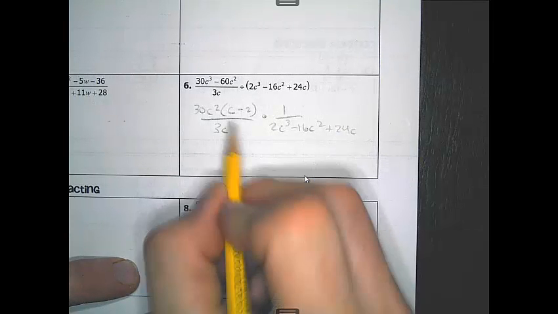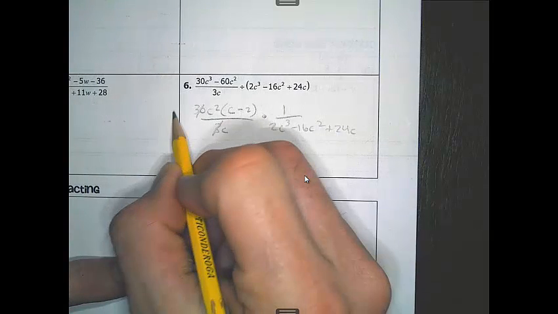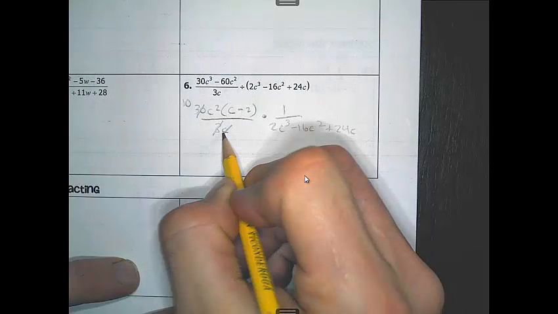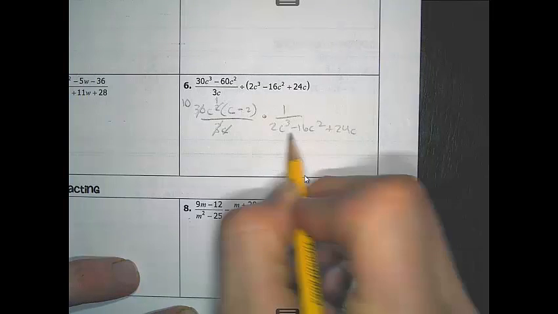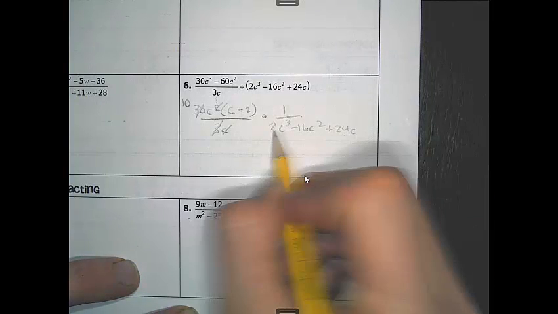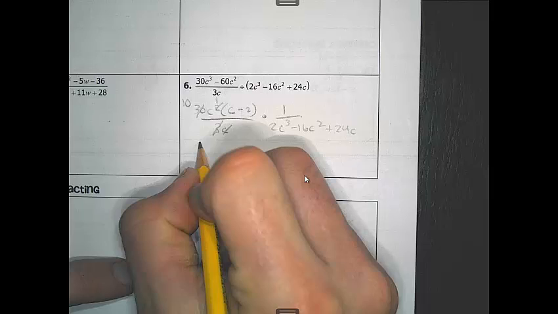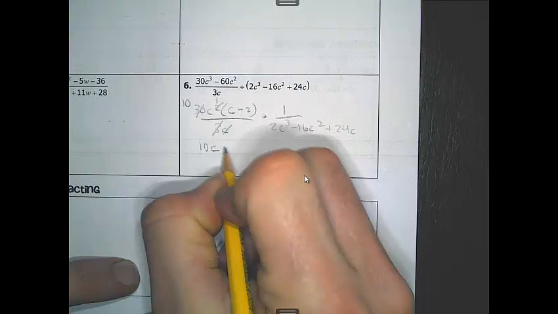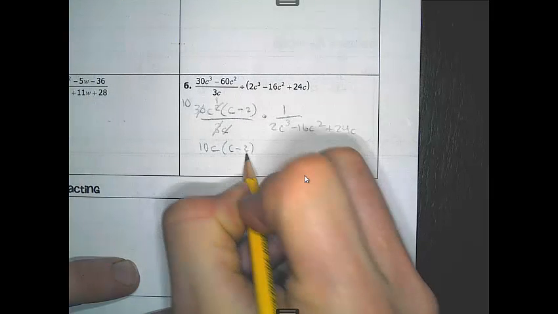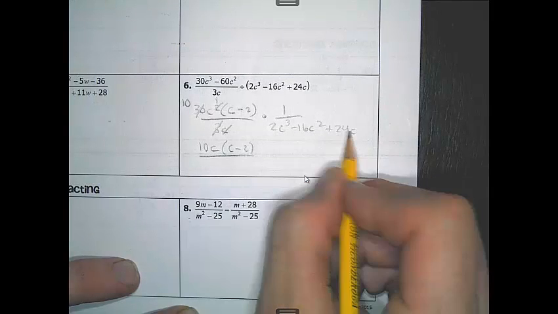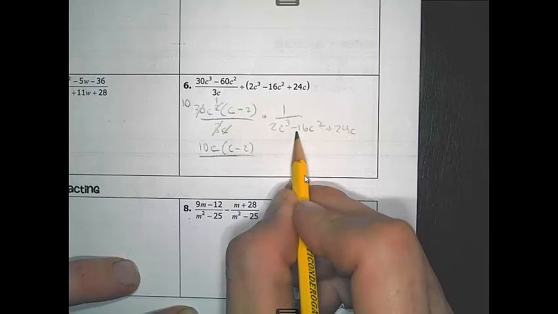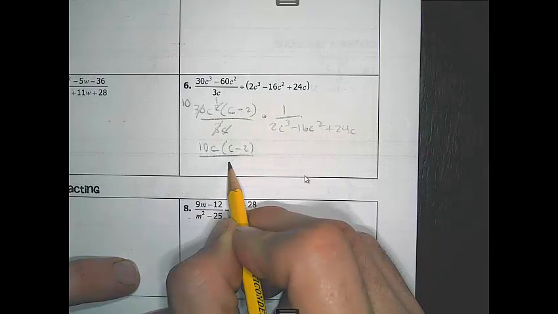And now this 3 goes into this 30 10 times. This c cancels with this c, so you just have an exponent of 1 now there. And I'm guessing this factors, so that's what we're going to need to do next. But let's write out what we have and simplify it. So it's 10, 1c times c minus 2. And then that's going to be divided by basically this right here, because I'm multiplying by the reciprocal. So that's going to go into the denominator right here. But first I'm going to try to factor it.